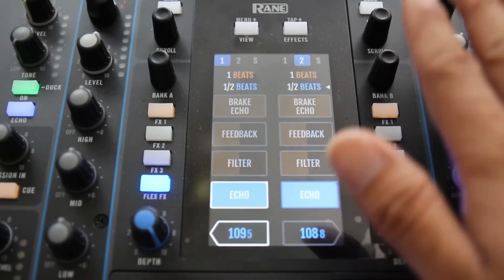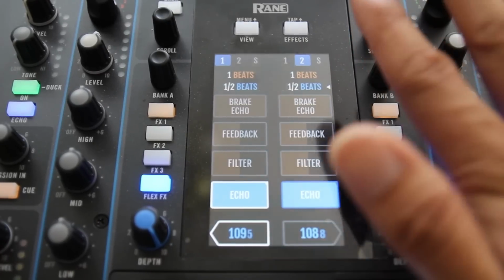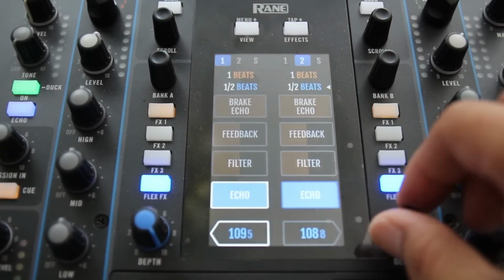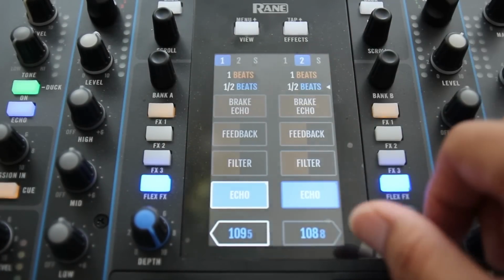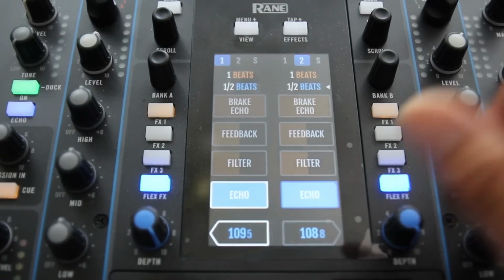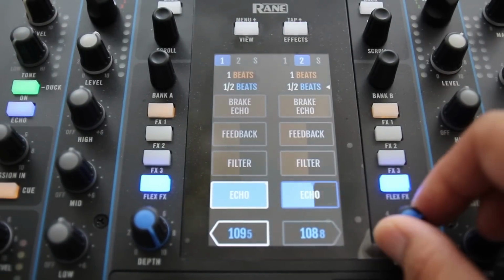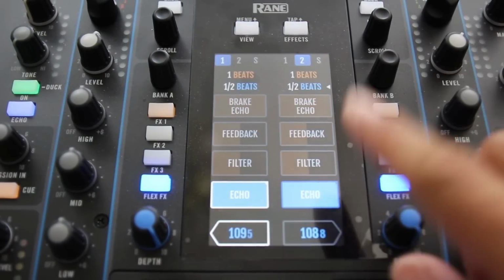So now we have the 62 effects on here, which in my opinion are a lot better, where they're pretty loud, pretty on par, and if you need to turn them down to make them sound like the old 72 firmware, you can just go ahead and turn the wet dry down and dial it in the way you want it. So that's a look at all the new features of version 1.2 firmware for the Rane 72.